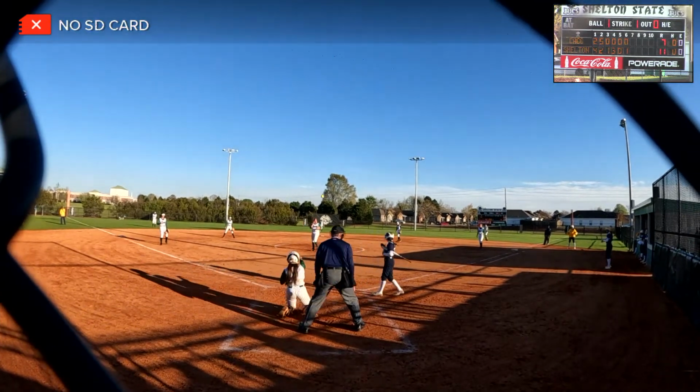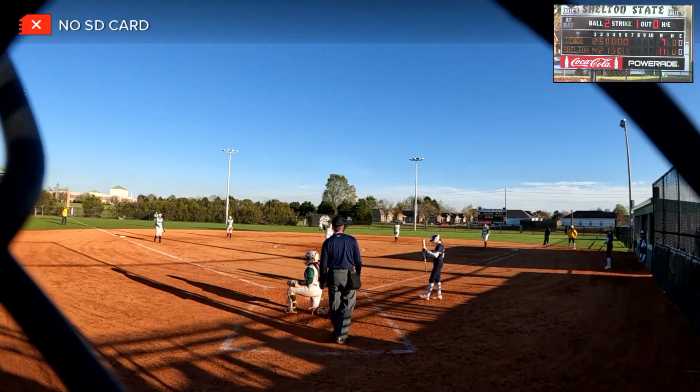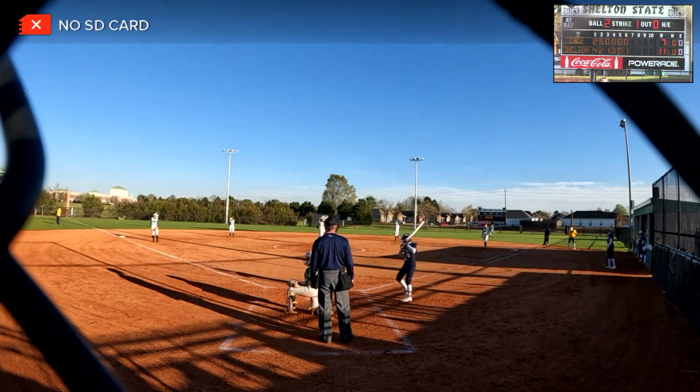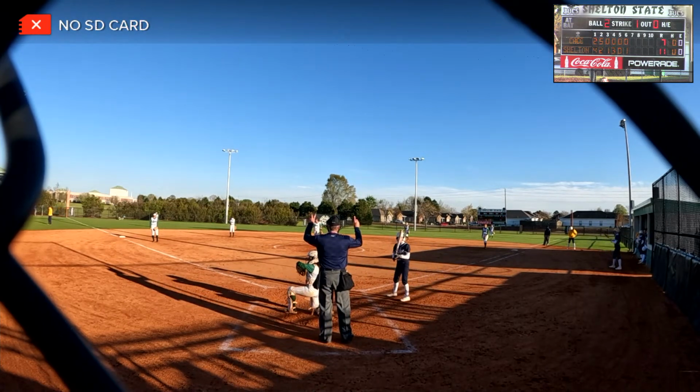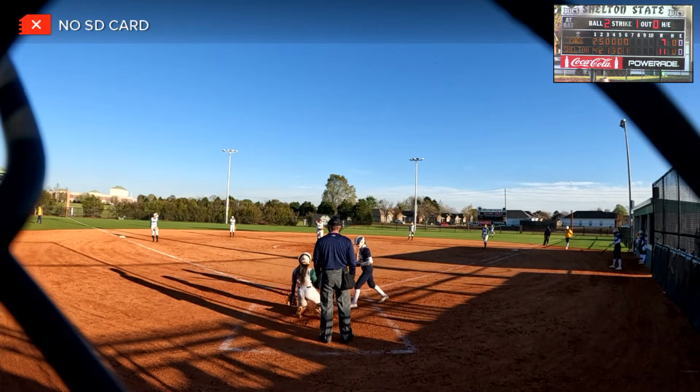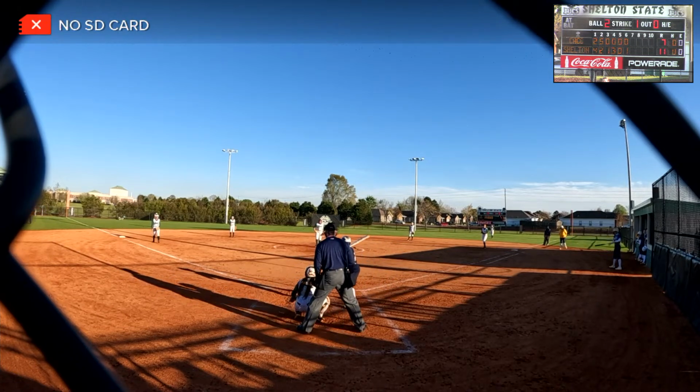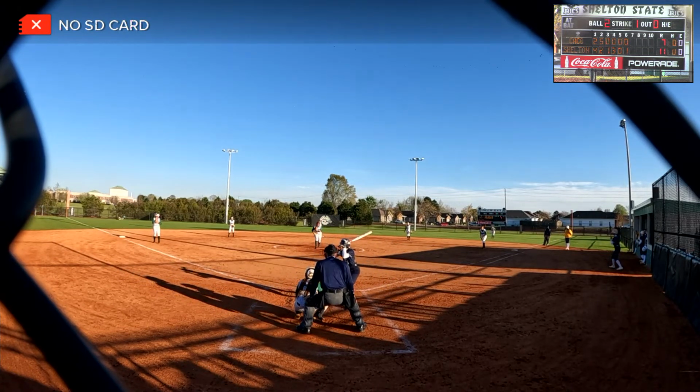And outside again. 2-1. Here's the 2-1 pitch.